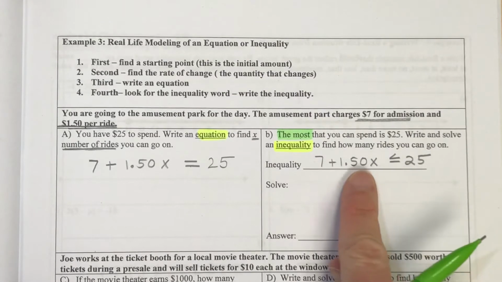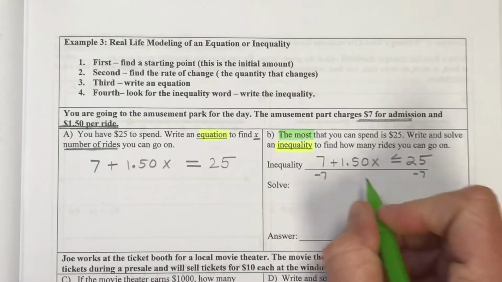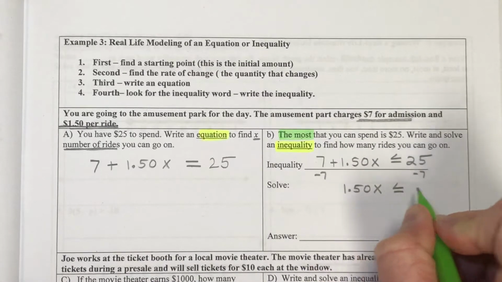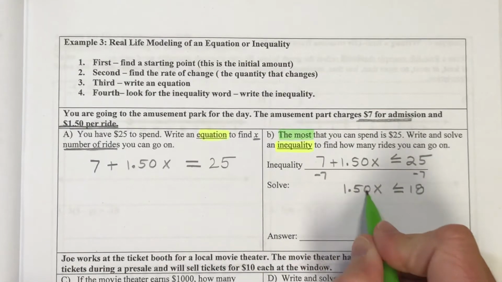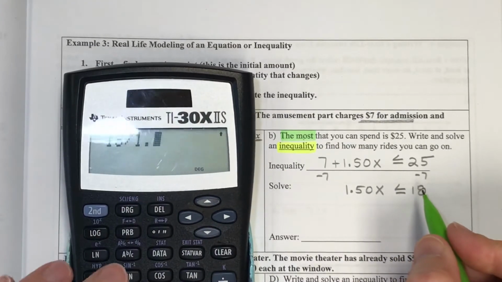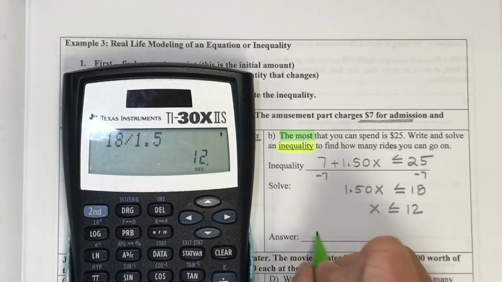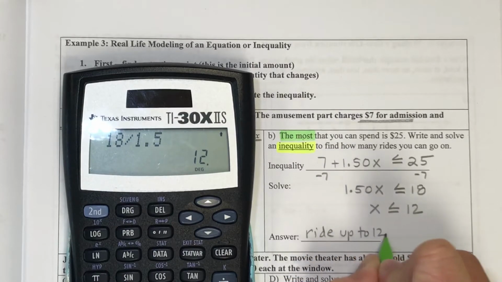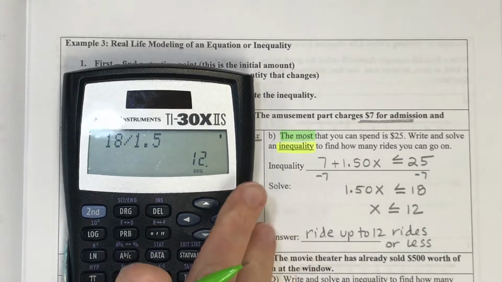And now what I'm going to do is solve for the number of rides that we can go on. So I'm going to subtract 7 from both sides, and then I'll have $1.50 per ride is less than or equal to $18. And now when I divide by $1.50, so 18 divided by $1.50 will give me an X value less than or equal to 12 rides. So I can ride up to 12 rides, or less, because we don't have to spend all of our money.